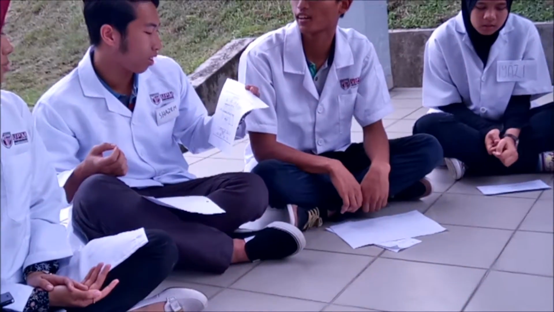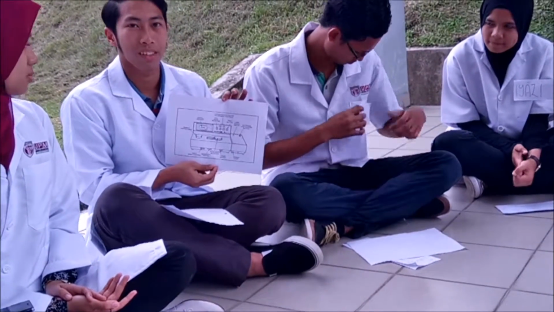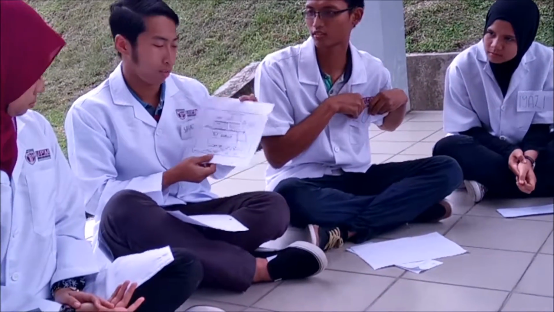We can adjust the concentration of the solution, which can affect the absorption of the solution. And the fifth one is the print button. We can print the result.